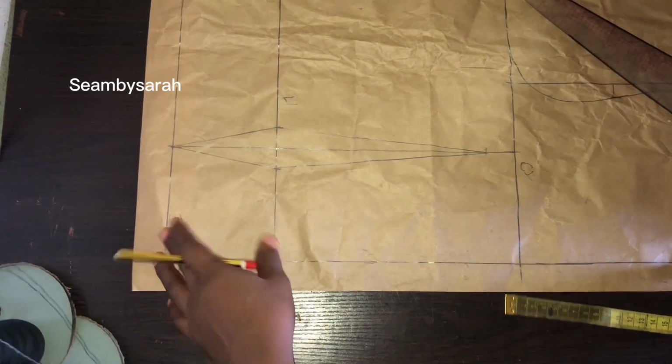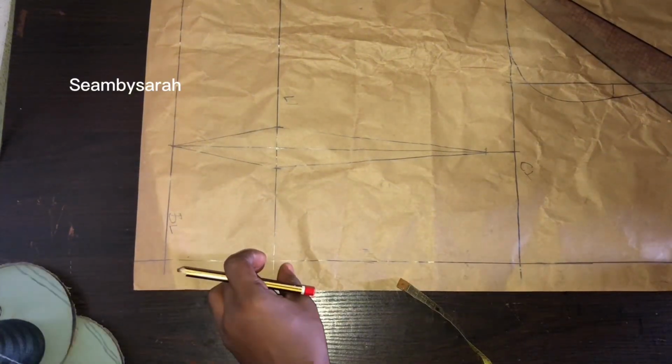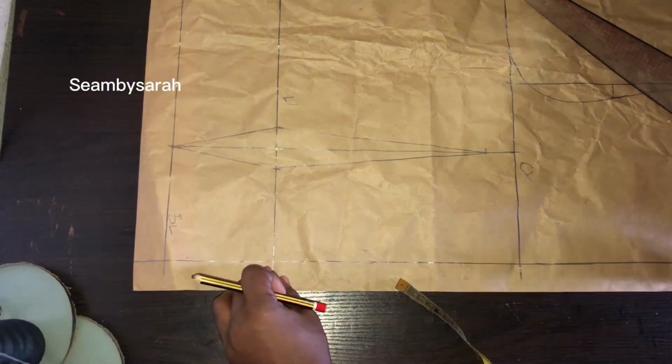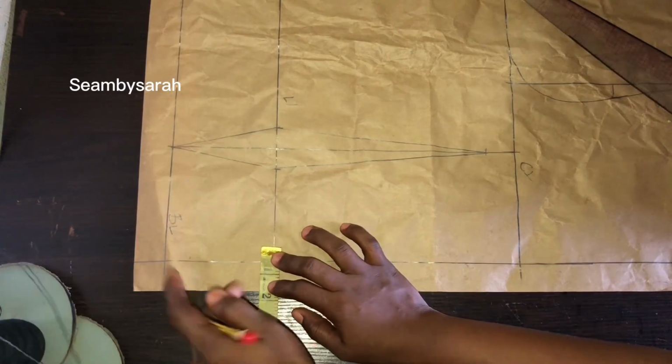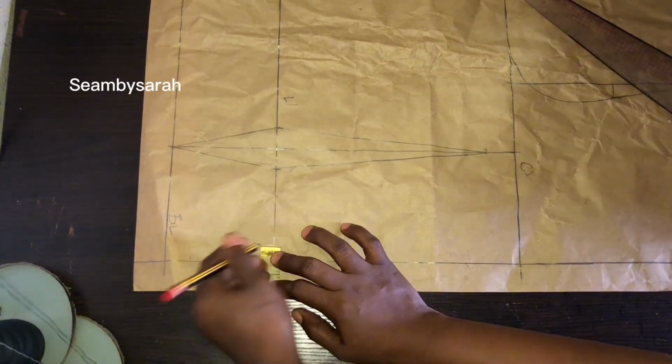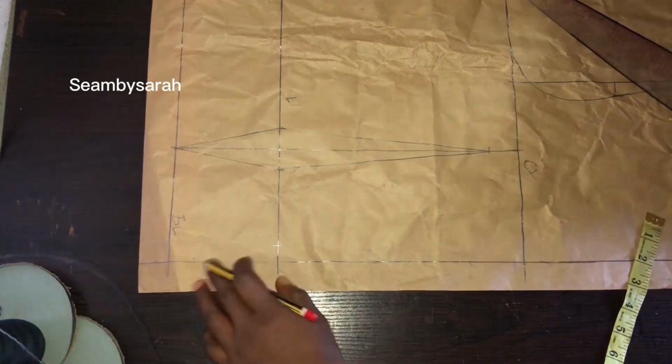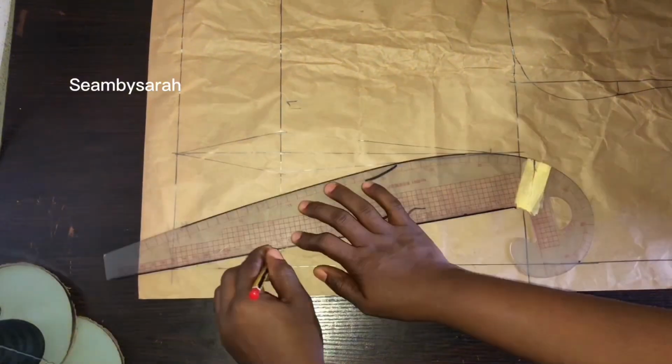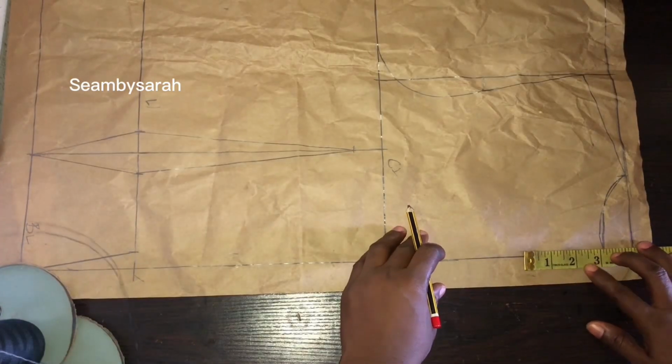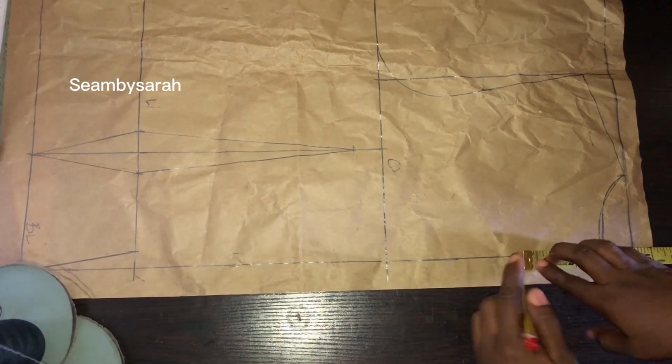After connecting the dart legs, the next thing we have to do is to tighten the back to avoid zipper bulge. So I'll come in by ½ inch on my waist. So now I'll connect this down to the blouse length. Then I'll come down by 3 inches for my neck depth and mark.